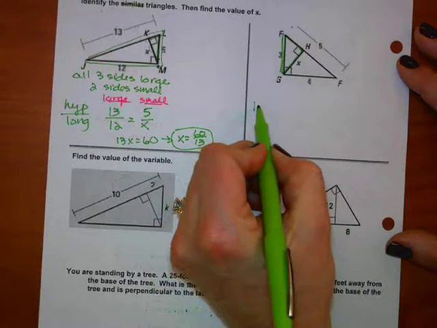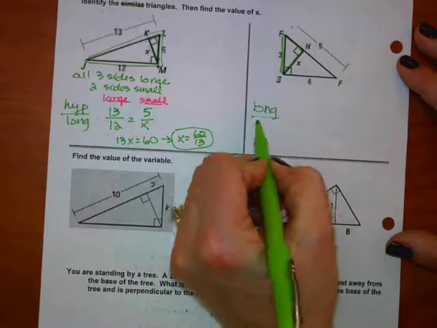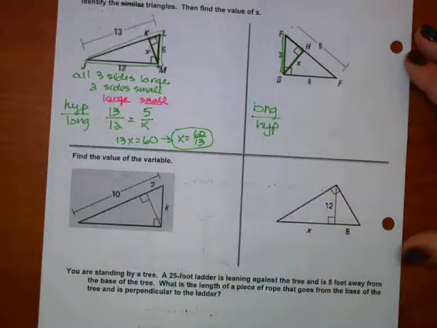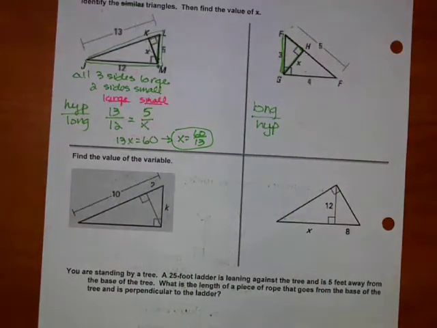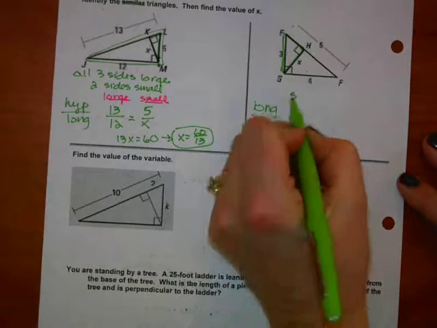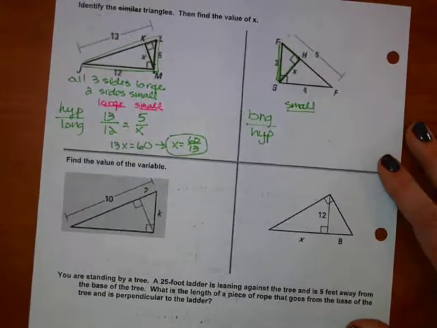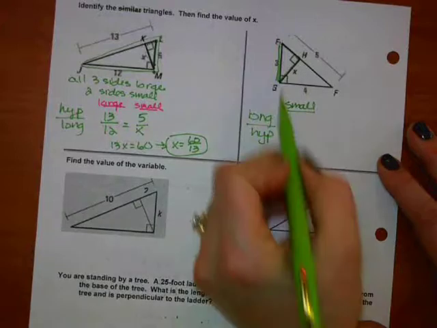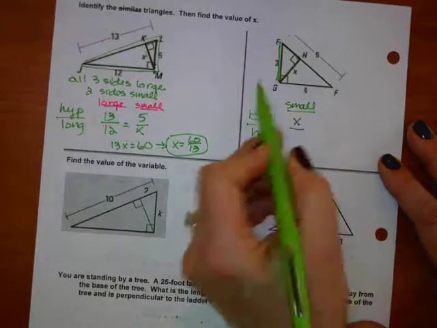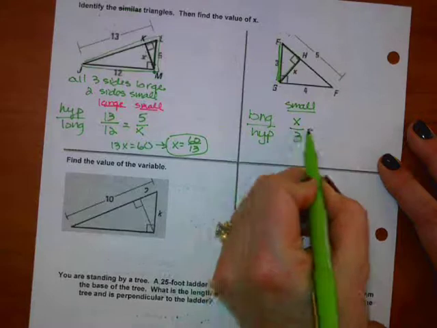So I'm going to set up, again, the same proportion that I used before. You can use any of them. You can compare any of the two sides. It doesn't matter. So the small, I'm going to set up first. What's the long leg of this? It's the x, isn't it? Of my small triangle over my hypotenuse, which is 3.